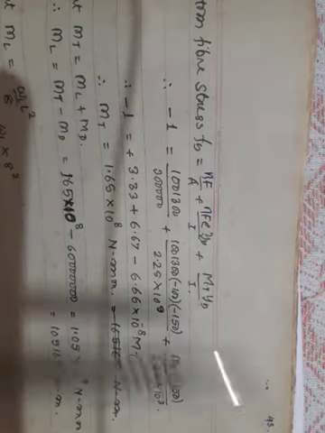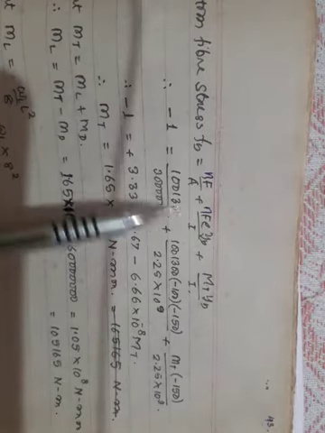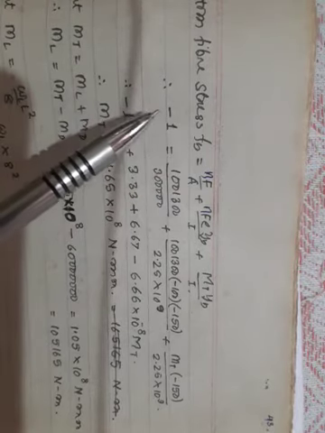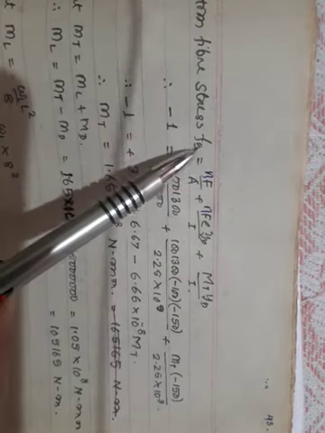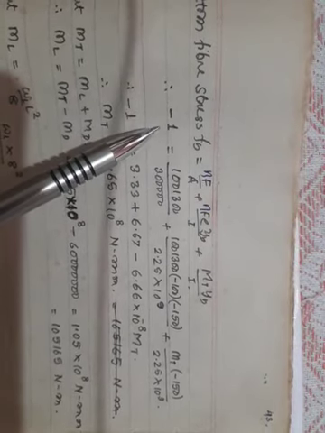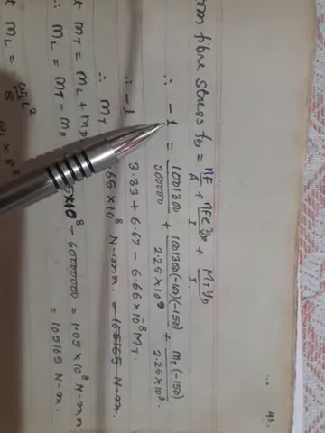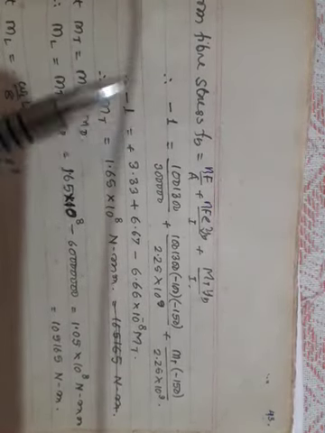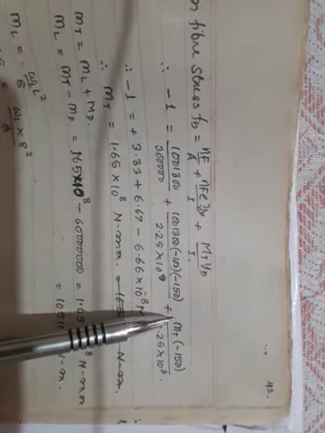The beam or the slab bends like this, so the bottom fiber is under tension. So its allowable tensile stress is 1 Newton per mm square. And since it is tension, I have to assign a negative sign to it. Everything I know here except MT, so MT can be easily calculated.